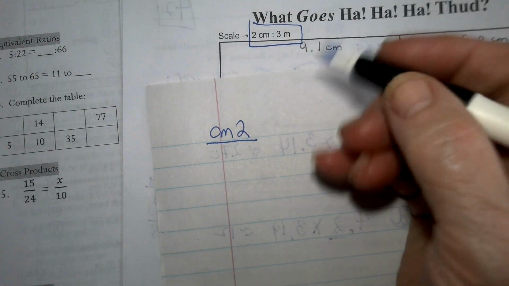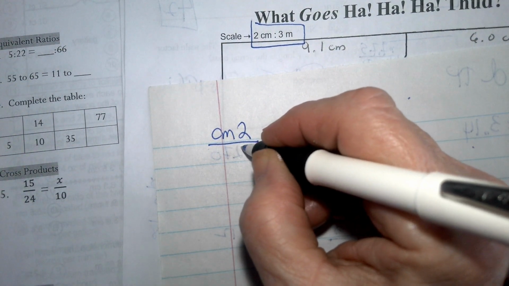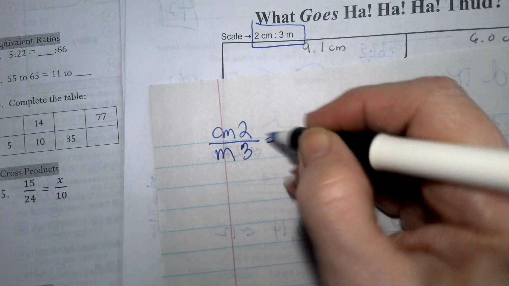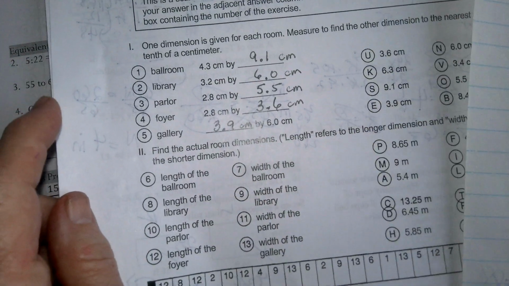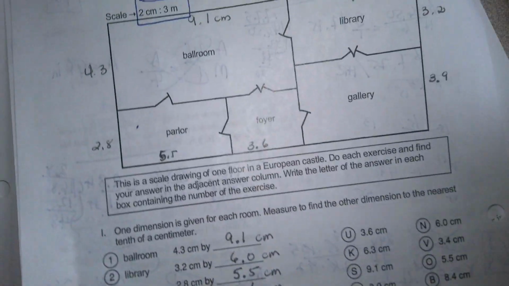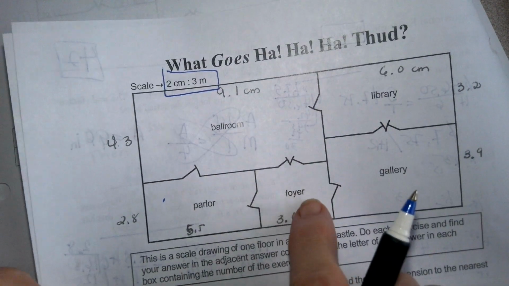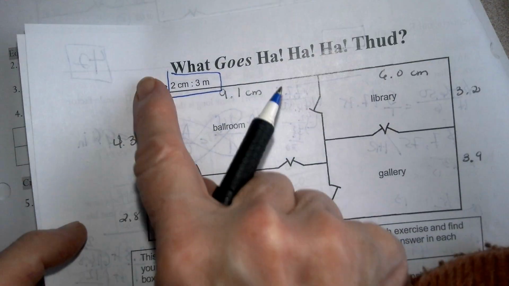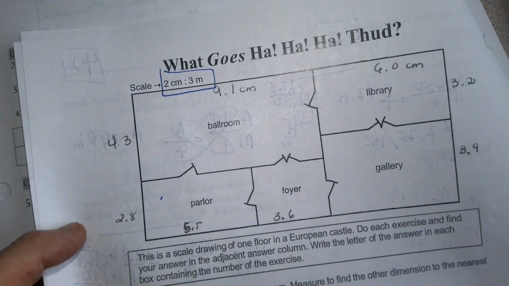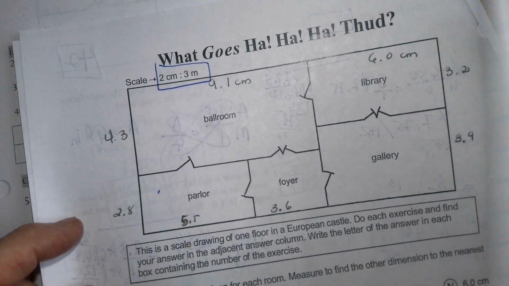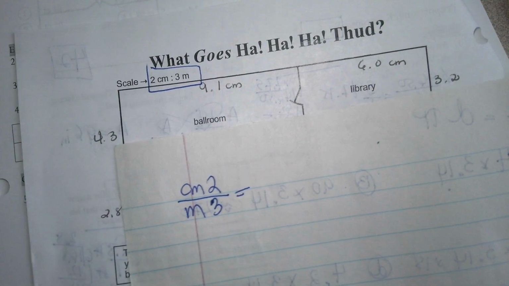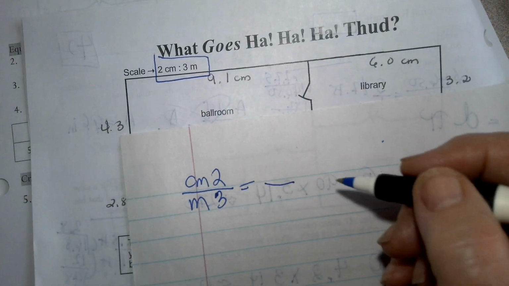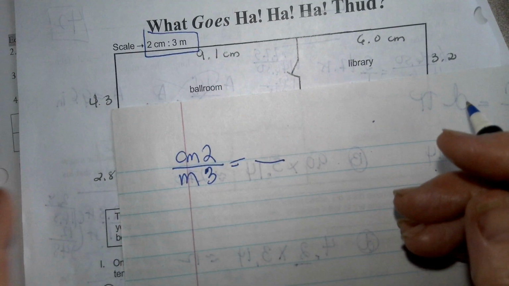So here we go. So 2 centimeters, girls and boys, let's finish up, to 3 meters. And then go over here, it says they want the length of the ballroom. The length of the ballroom is the longer. So am I going to use the 4.3 or the 9.1? That's where the doors are. You don't even need to worry about that right now. Let's go ahead and work on this. The length, okay, girls and boys, where am I going to put the 9.1?